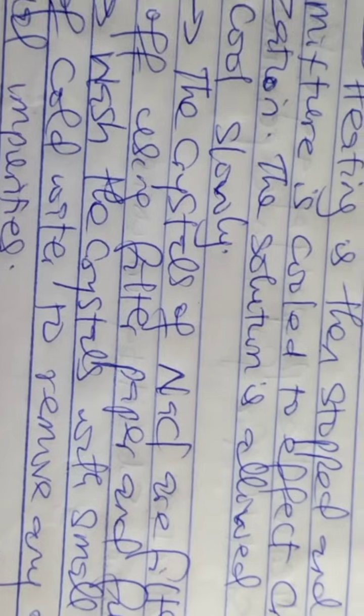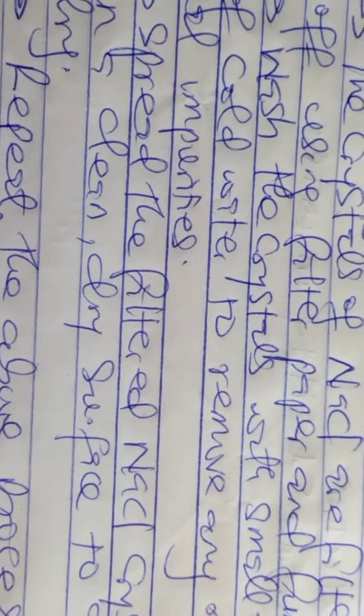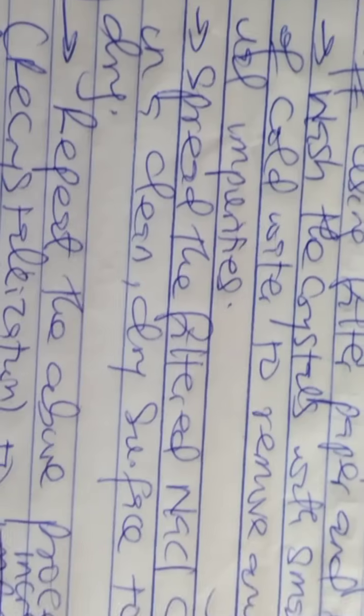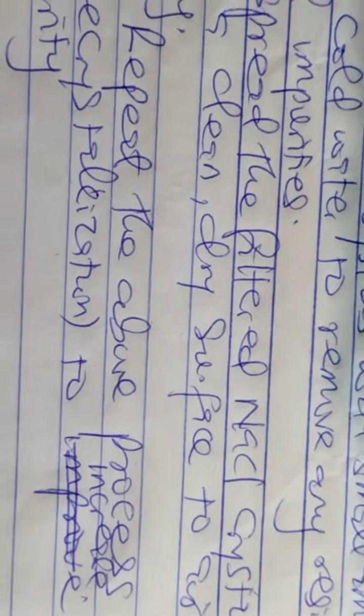The next step, the crystals of sodium chloride are filtered off using filter paper and funnel. The next, wash the crystals with a small amount of cold water to remove any residual impurities. The next, spread the filtered sodium chloride crystals on a clean, dry surface to air dry. Then finally, repeat the above process, that is recrystallization, to increase purity. So go to the next question.